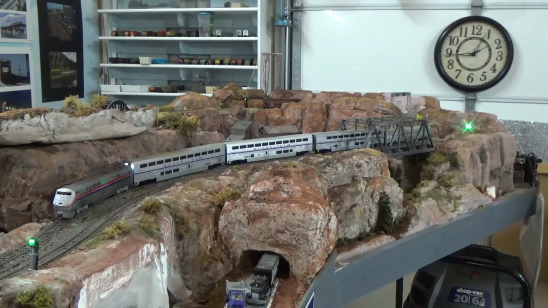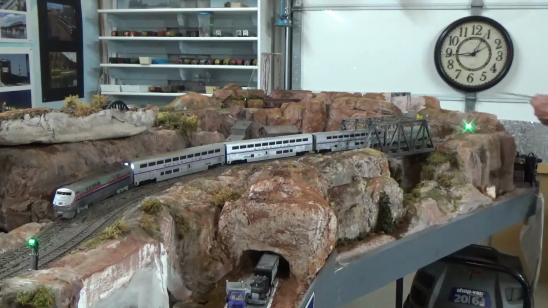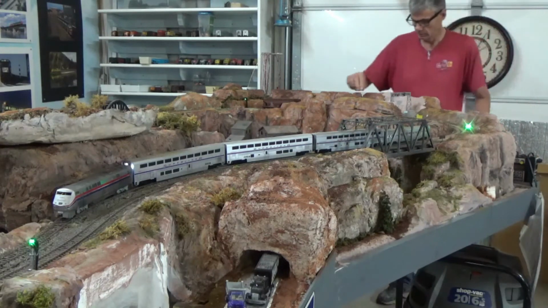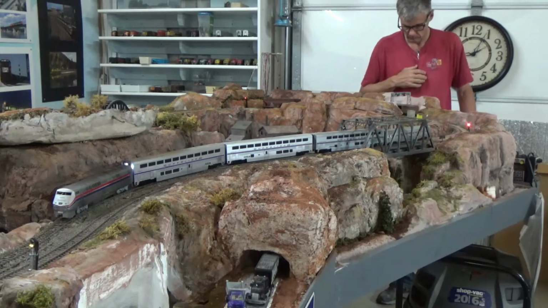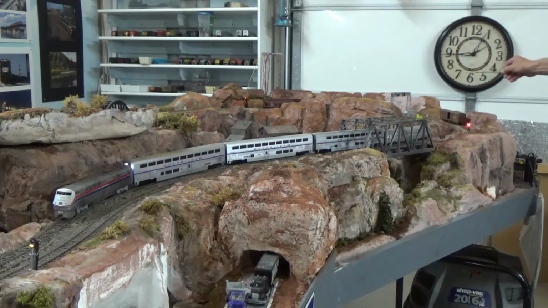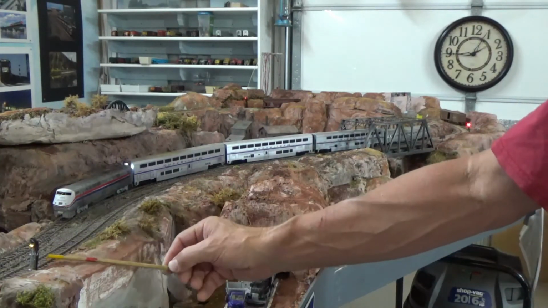So watch this light. This light will turn yellow, this one will turn red, this one will also turn red. So I'm going to roll the car, and as I roll the car, watch what happens. Okay, now we have a red light here, we have a red light here, and we have a yellow light here.